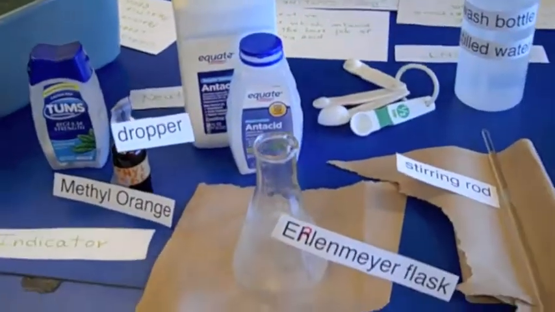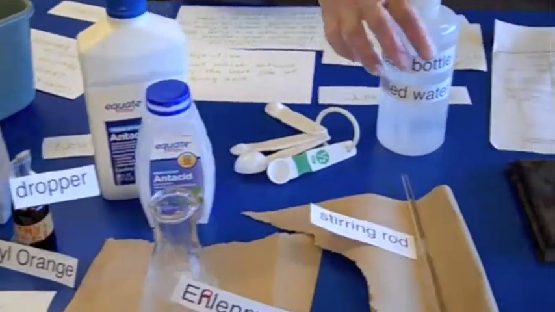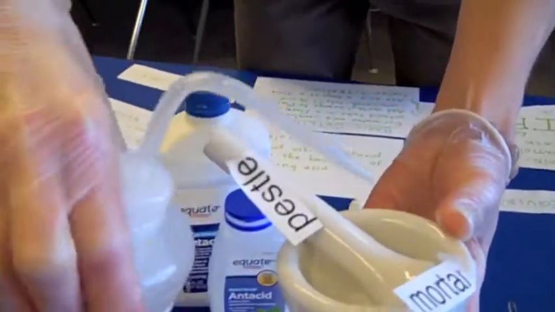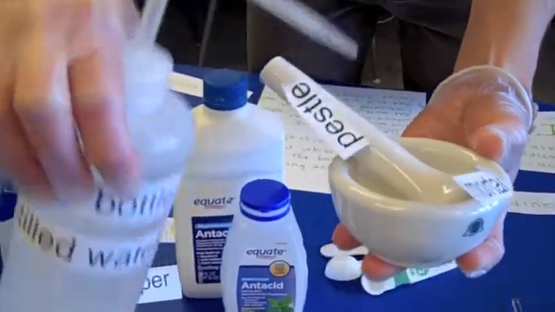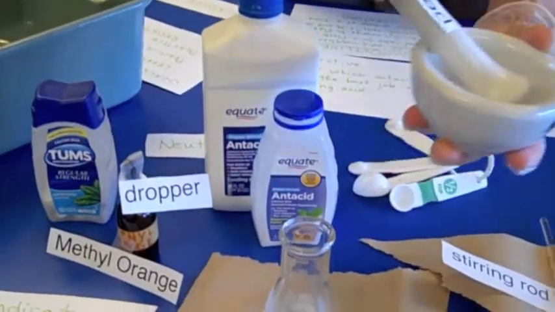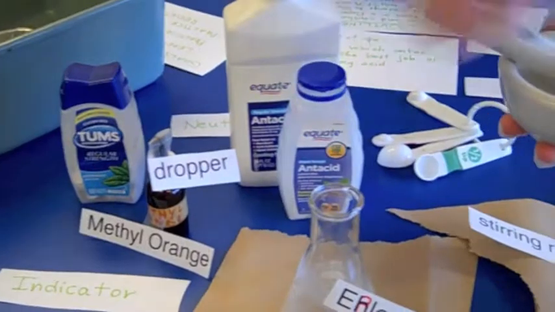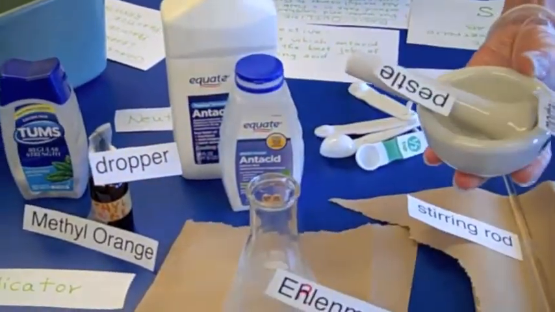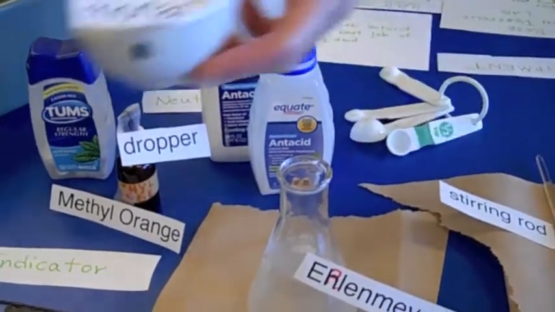And this is after you've, first you dump in the powder, then you are going to rinse down the mortar and pestle to get any remaining grains of Tums off of there. You do that 3 times? We do that 3 times. Rinse, pour. Rinse, pour. One more. Rinse and pour. Hopefully that will get everything off of your mortar and pestle.